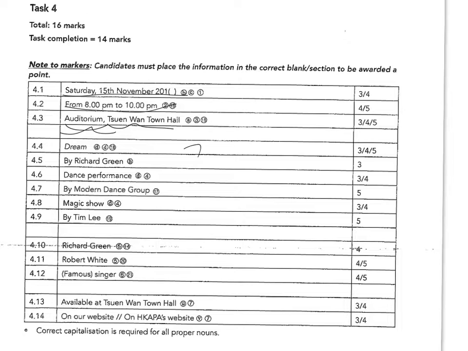And these are all the performances and some of the details, like the Dream, the musical and dance performance, and the magic show with all those performers. And the special guests, Richard Green, Robert White, and a famous singer, who is the favorite singer, and where you can find the tickets. Very straightforward, so please check your answer yourself.